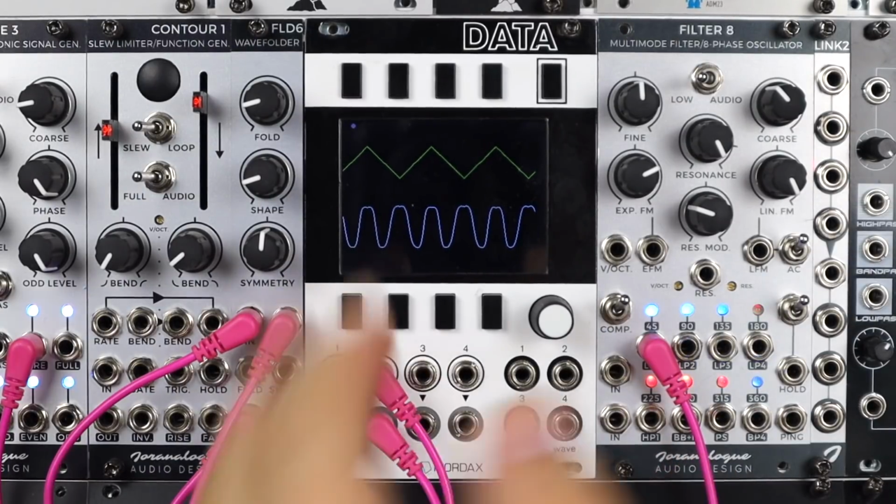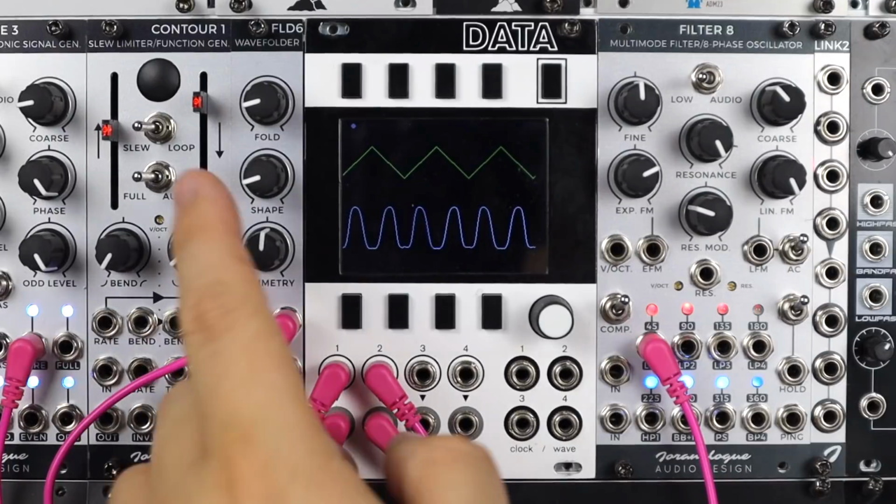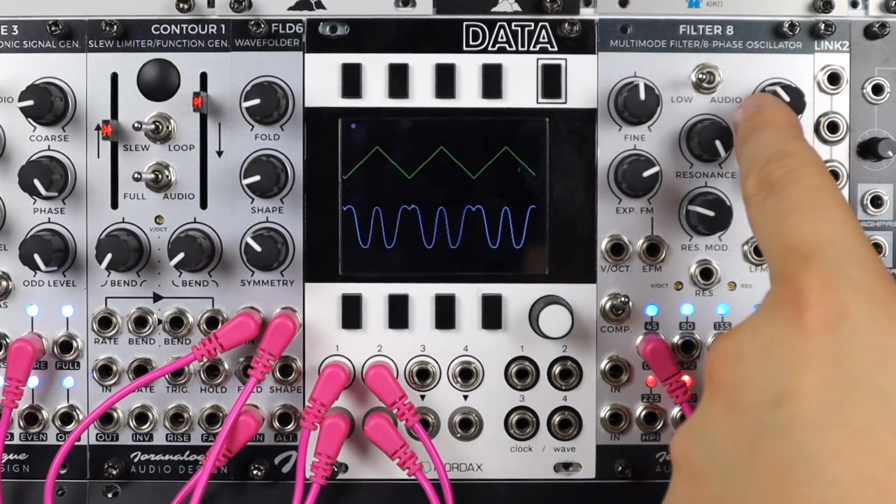Now we can offset this modulation of symmetry on that second in with the knob still. Maybe up the rate slightly.